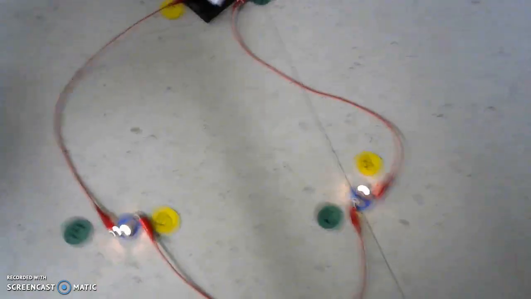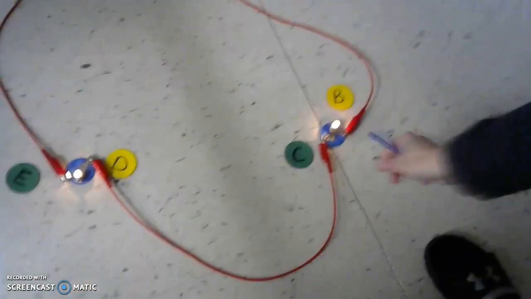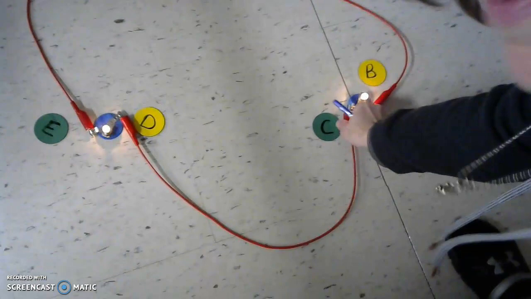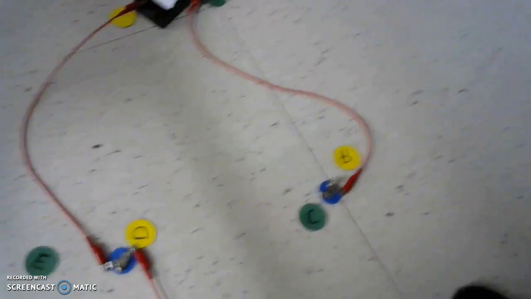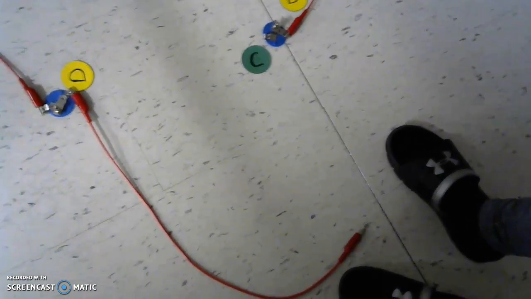I'm going to go back over to my bulb setup, and we're going to talk about an open loop. An open loop would be this. Any place where I open this up, we can see there's a disconnect there. The bulbs are not lighting.